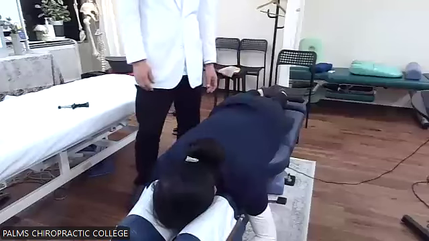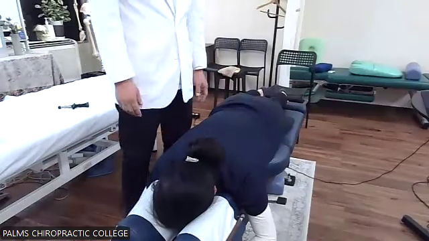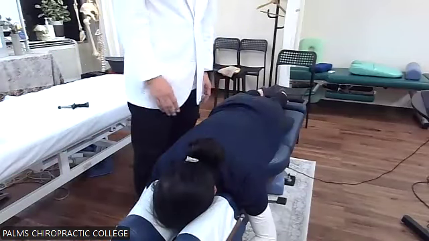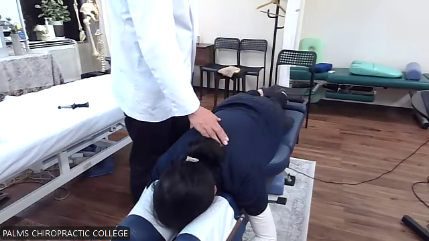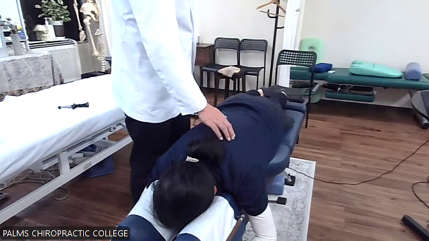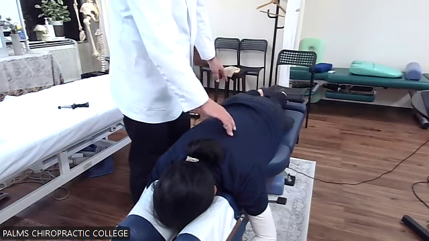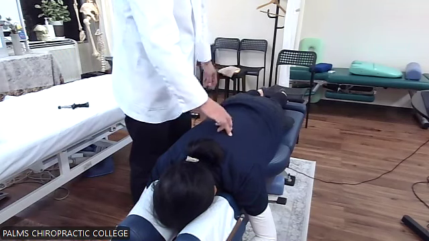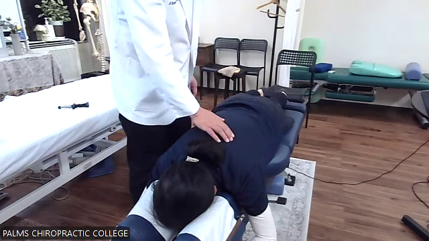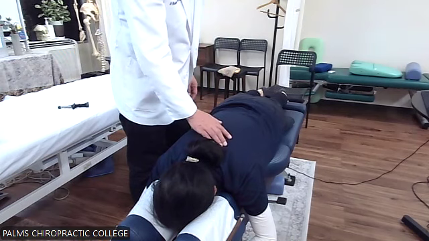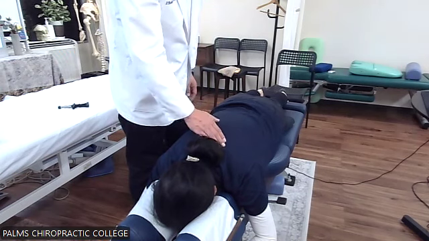So for the others, I can see if she has tenderness at the rib angle on the left side, the contralateral side of the short leg. I think she does have. So here, what did I get here?